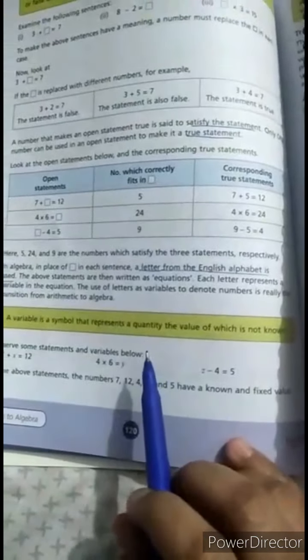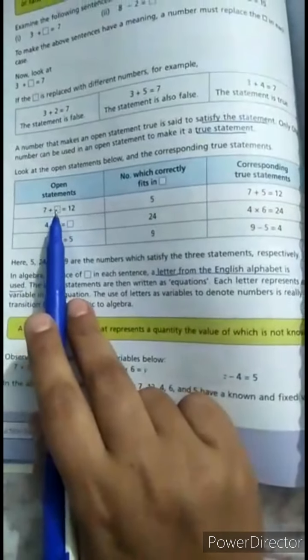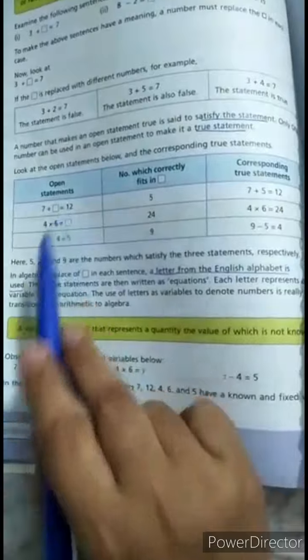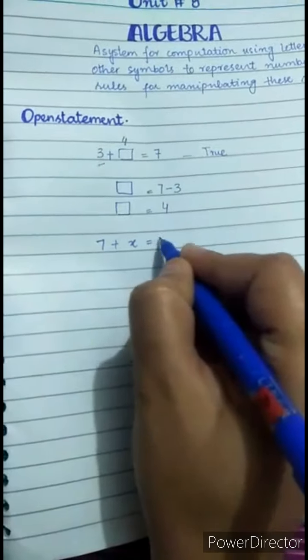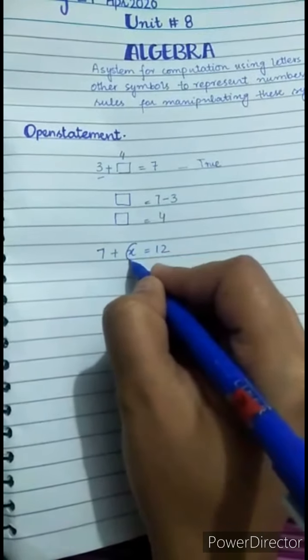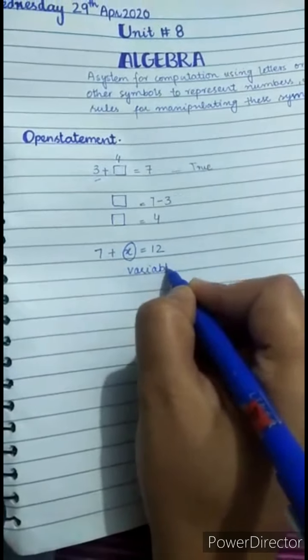A variable is a symbol whose value is not known. The unknown value or the unknown symbol is known as a variable. For example, if we place 7 plus x equals 12, the x in this equation is known as a variable.